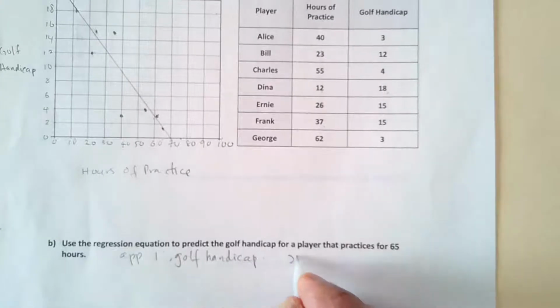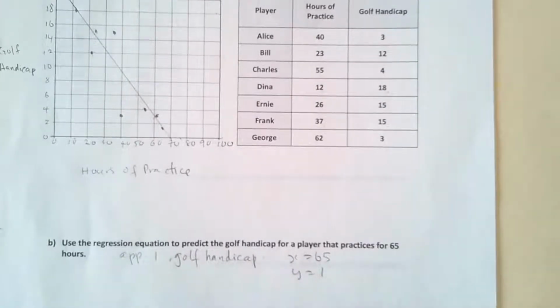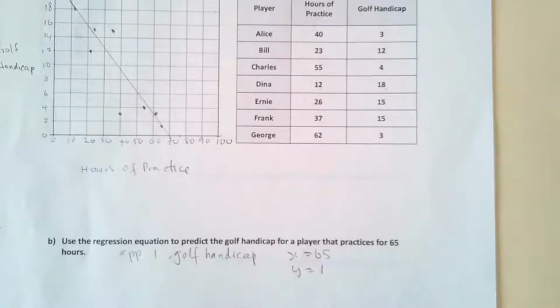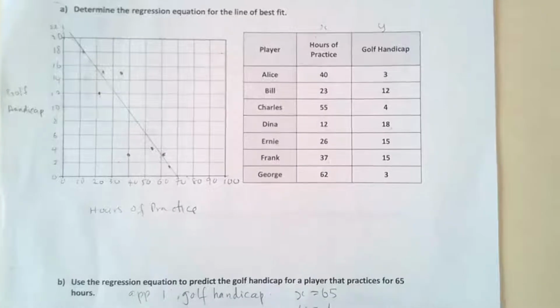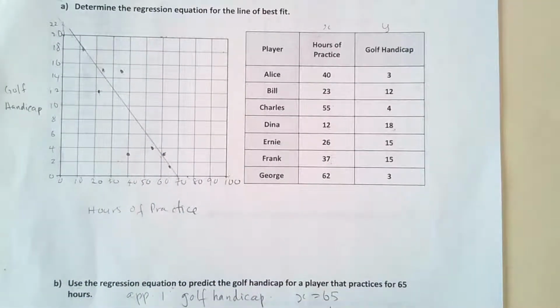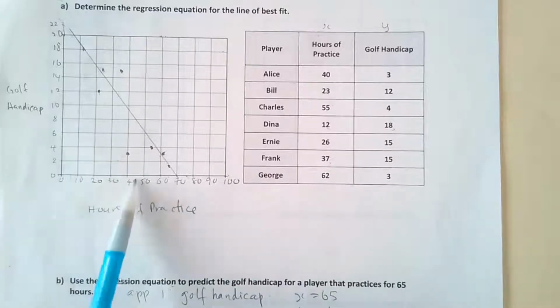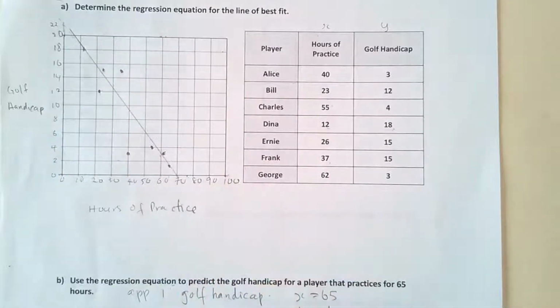In other words, when x is equal to 65, y is equal to 1. That's all this question is asking you. But the good part is that you do a sketch, so when you go to your calculator, you will have an idea of your scale and what it will look like. This is very critical for seeing your data in your calculator.